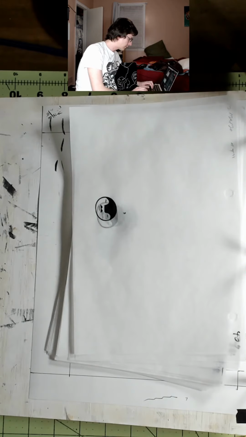Get rid of that. Let's try again. Image, create new, browse. Come on. Don't know why it's acting up.